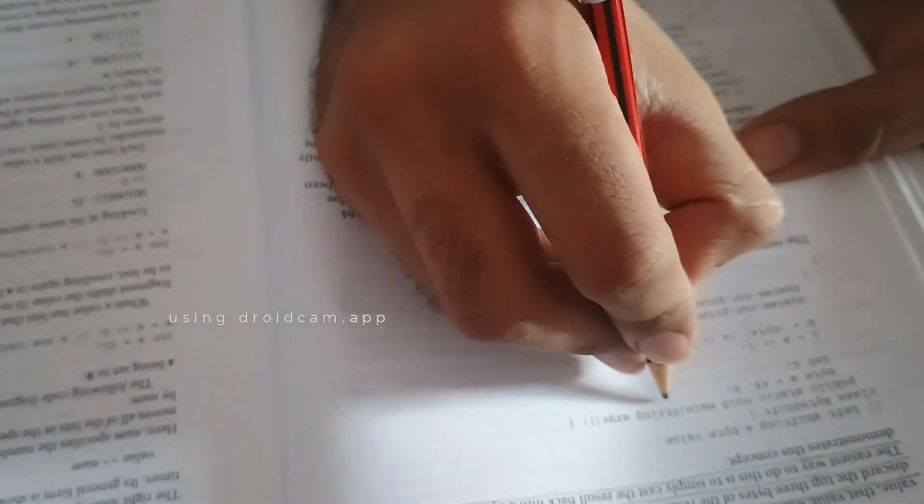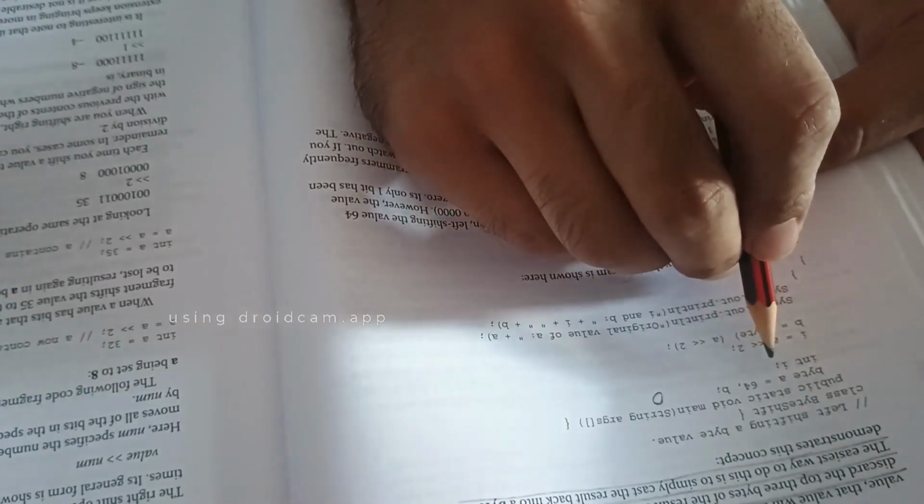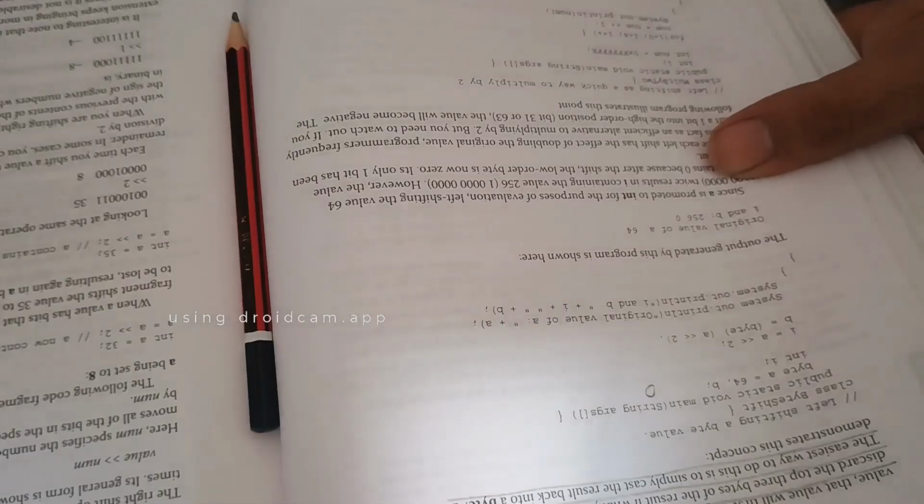But this is a byte, right? There will be a lot of bits in that. An integer is 4 bytes or 8 bytes, I don't remember.